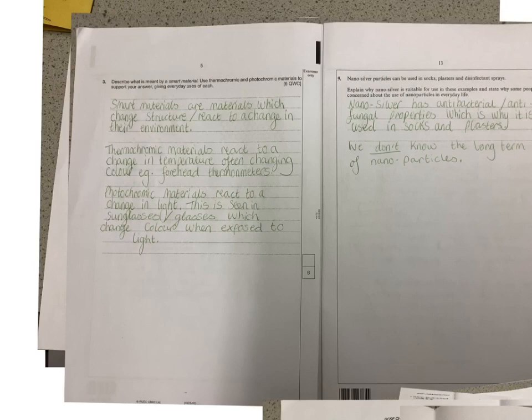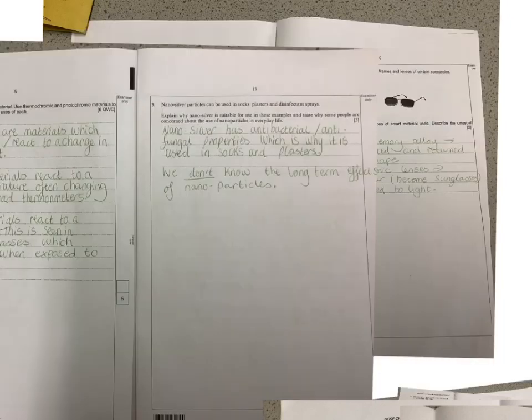Another type of 6 mark you might see: describe what is meant by smart material. Use thermochromic and photochromic materials to support your answer, giving everyday uses of each. Smart materials are materials which change structure and react to a change in their environment. Thermochromic materials react to a change in temperature, often a change in colour: forehead thermometers, the cups when you put hot water in them. Photochromic materials react to a change in light. This is seen in sunglasses, glasses which change colour when exposed to light, so they become sunglasses or glasses.